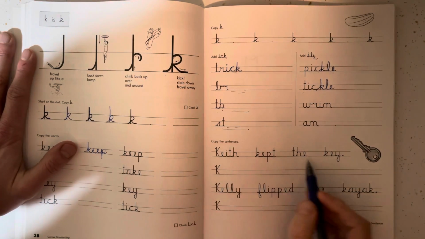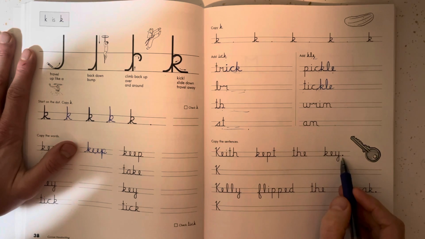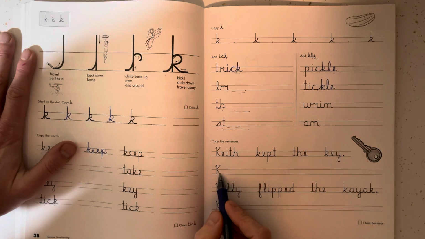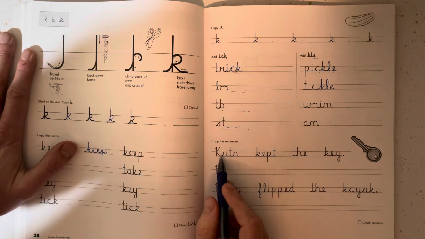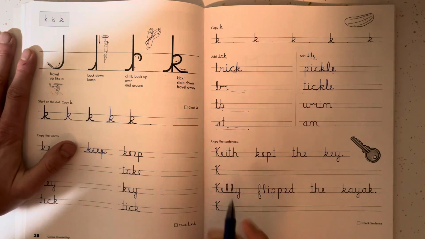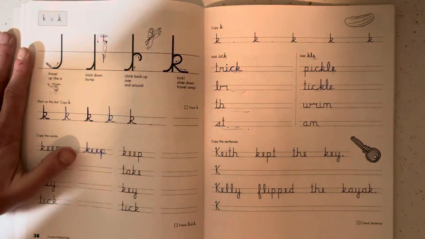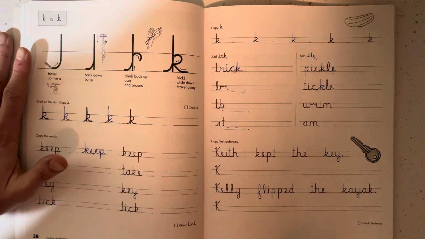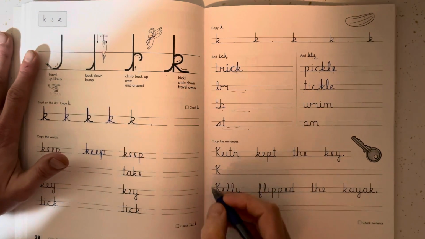Keith kept the key. Okay, so you're going to be writing, they give you the uppercase K here. You're going to be copying the letters that they give to you. You might, before you write the word as a matter of habit, think about what letters you have to write in there first so you don't have to kind of stop in the middle of your writing.